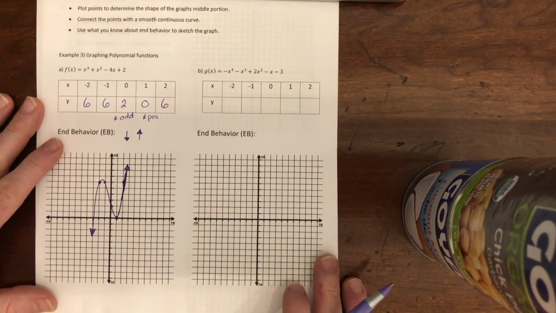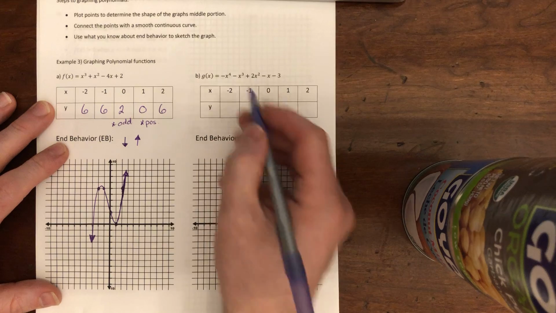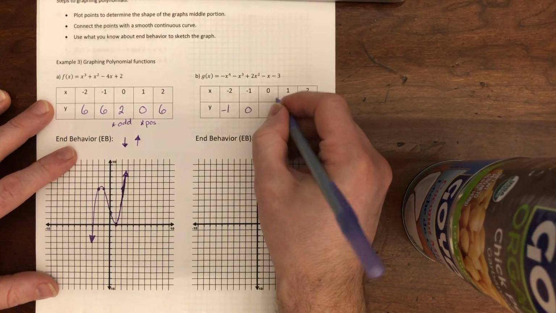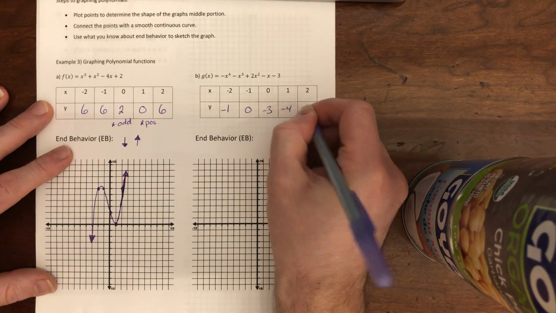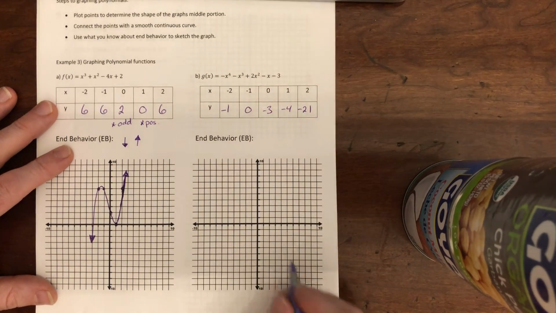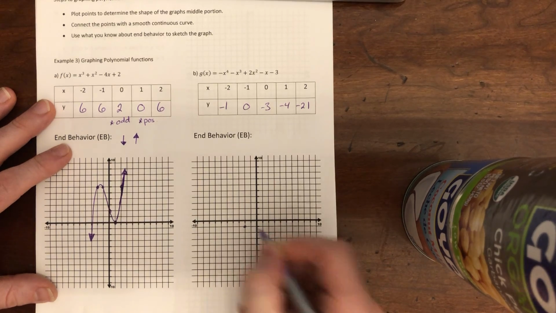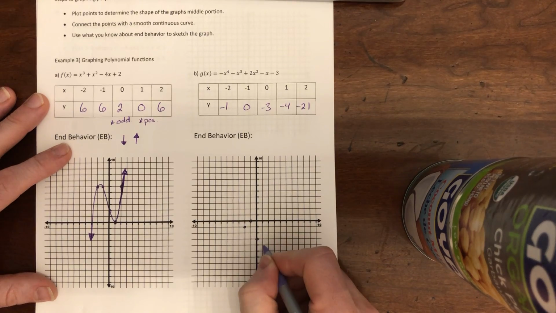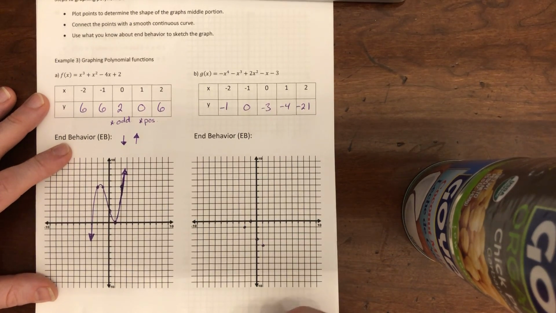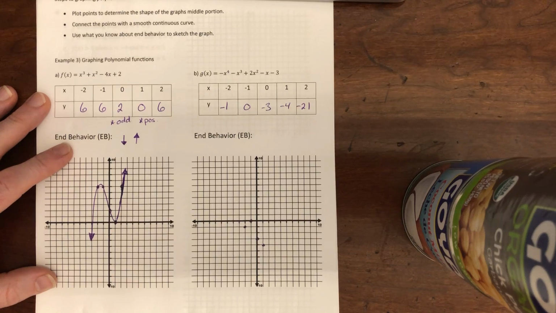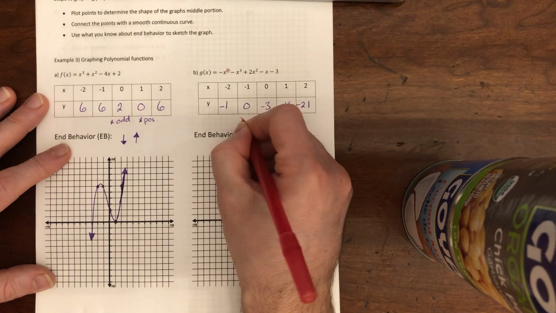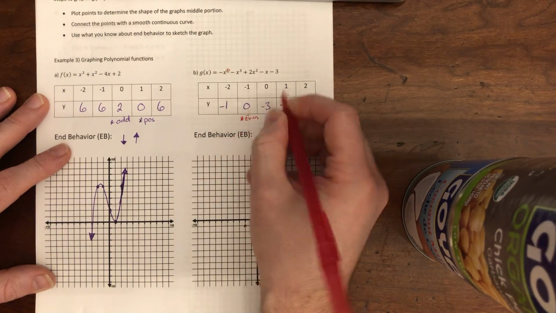All right, our next one, well, same thing, I have these points already figured out. -1, 0, -3, -4, -21. All right, so -2, -1, -1, 0, 0, -3, 1, -4, and 2 is going to be way off the graph down here. Okay, so when we go to graph this one, we know our degree is 4, so that's going to be an even.